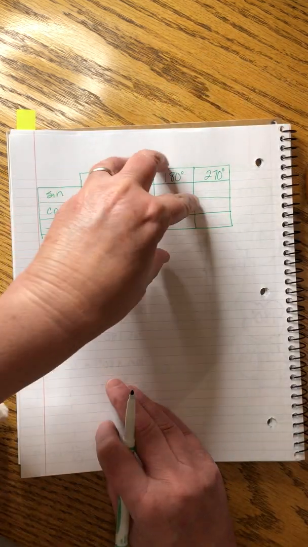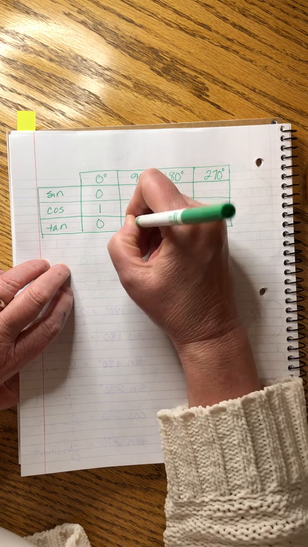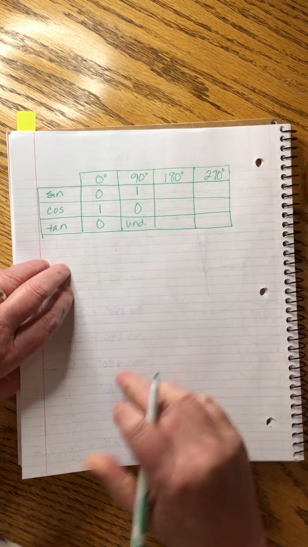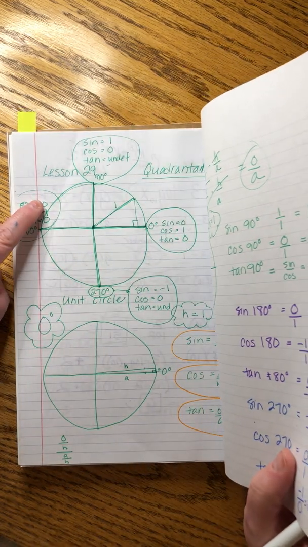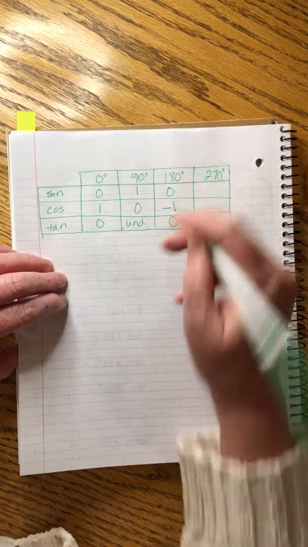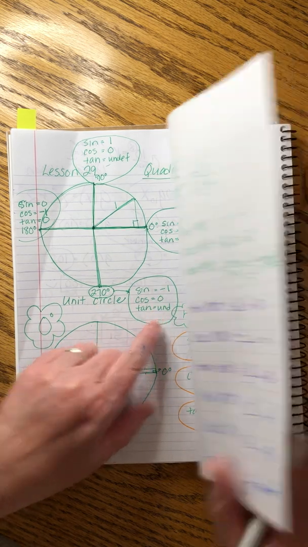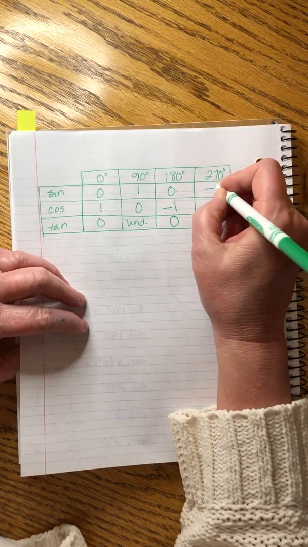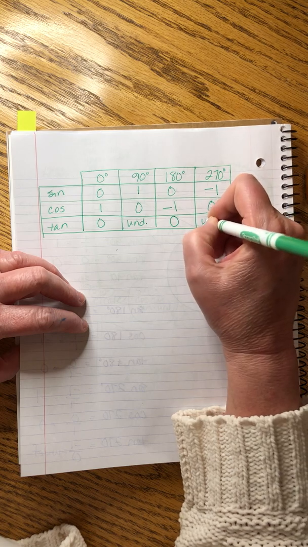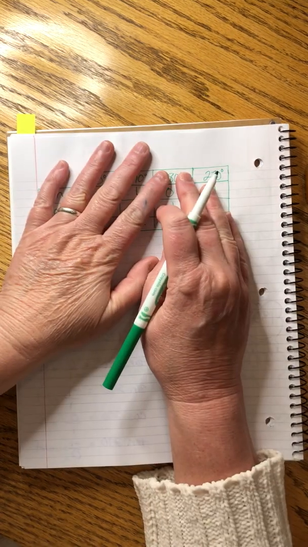I'm just summarizing it all right here. 90 degrees is 1, 0, undefined. At 180, it's 0, minus 1, 0. And at 270, it's minus 1, 0, undefined. Okay, so this is just copying it.